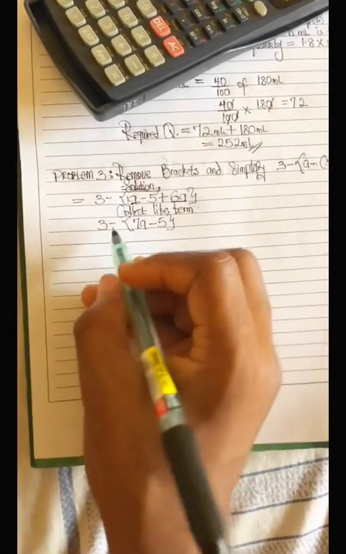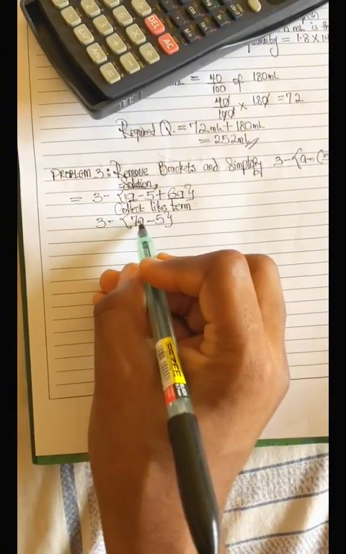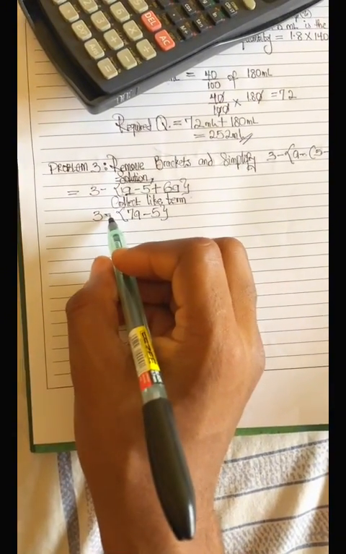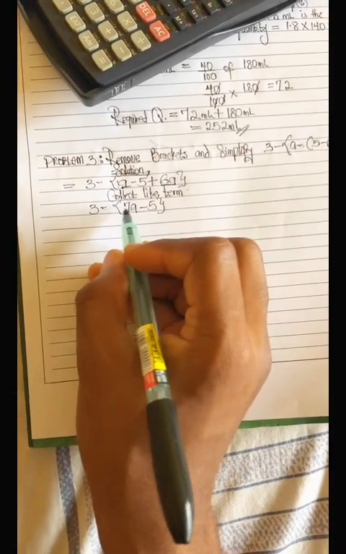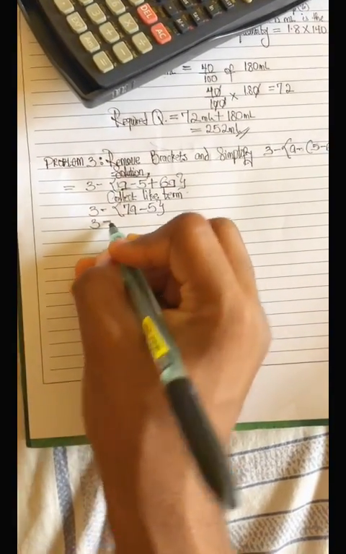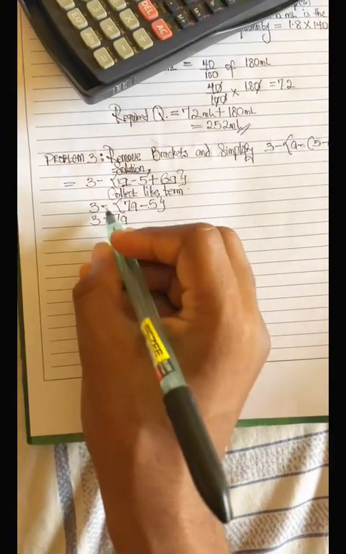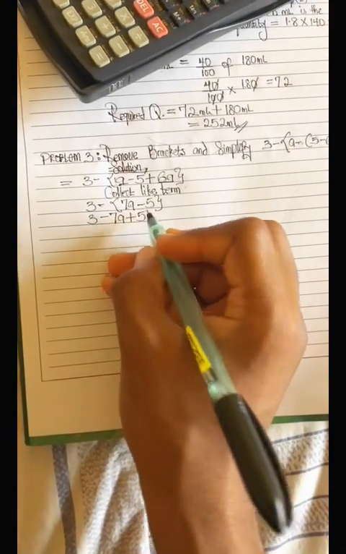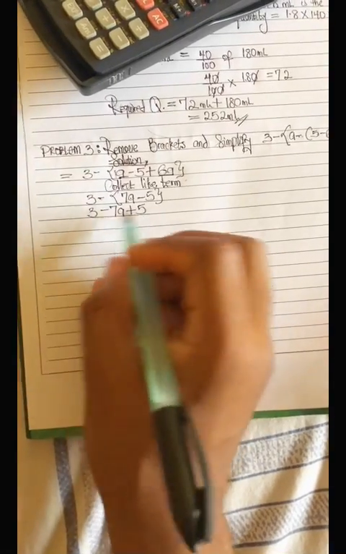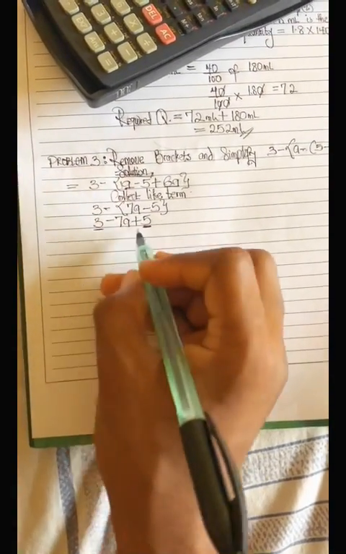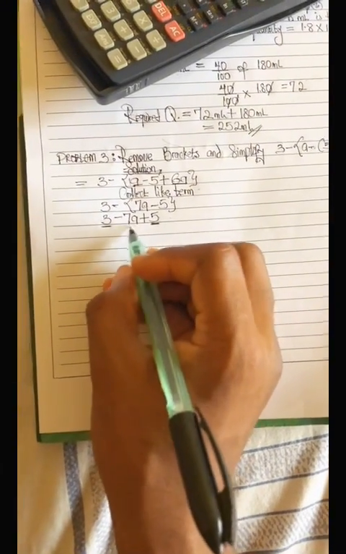What is the next step? The next step is to open this again with the minus. This is more like representing minus 1. So it's just like minus 1 times this, minus 1 times this. So this will become 3 minus 7a. The minus times minus will give us plus 5. Then is there a way we can still go further? Yes, because this is a constant and this is a constant. This is the only odd expression there.